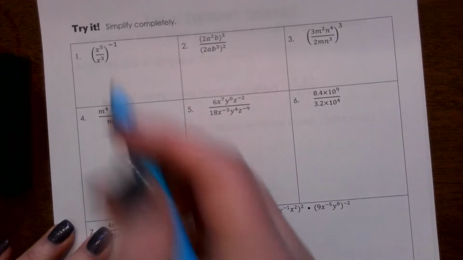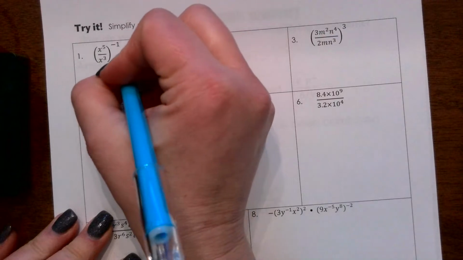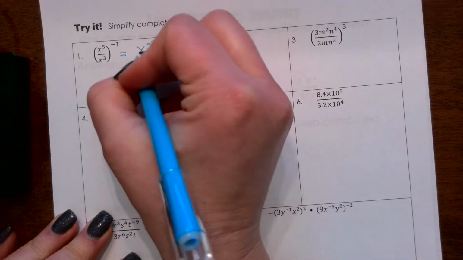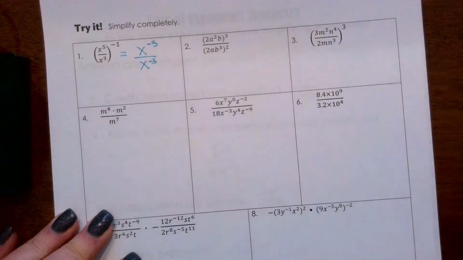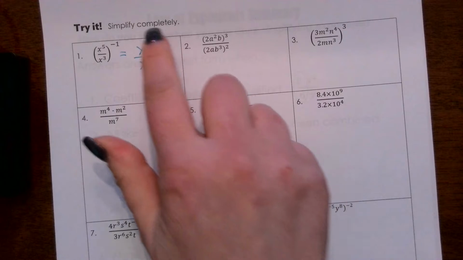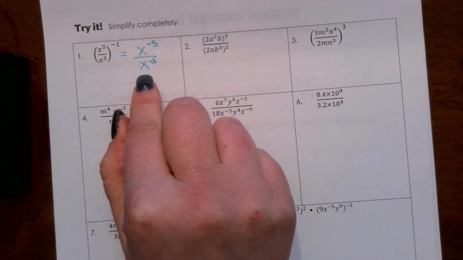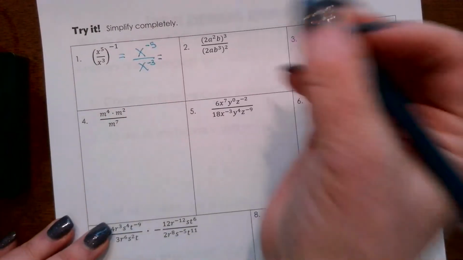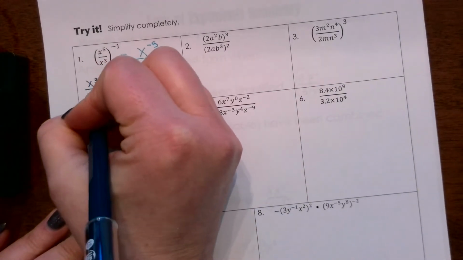I see a quotient with a power, so I've got to distribute this power. So I have x to the 5 times -1, that's x to the -5 over x to the 3 times -1, x to the -3. I can do a couple of things here. First thing I could do is just get rid of my negative exponents. X to the 5th will go to the denominator, and x to the -3 will go to the numerator. That gets me into a positive state of mind. So I have x cubed over x to the 5th.